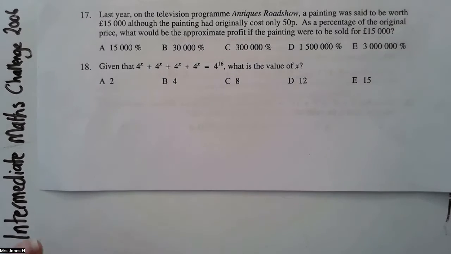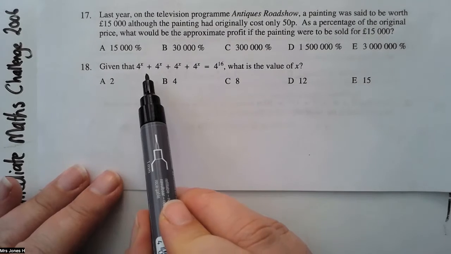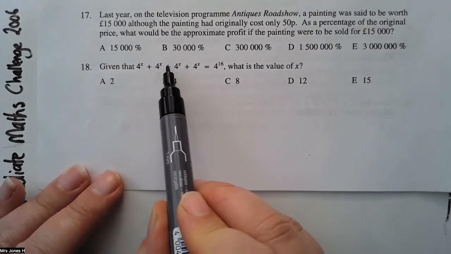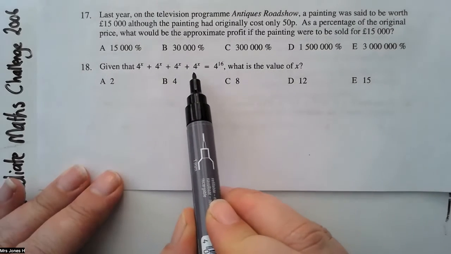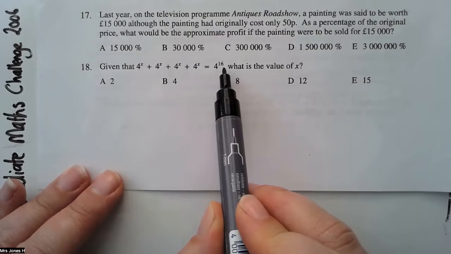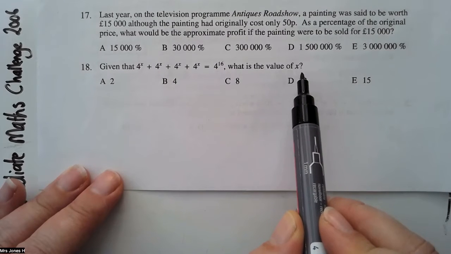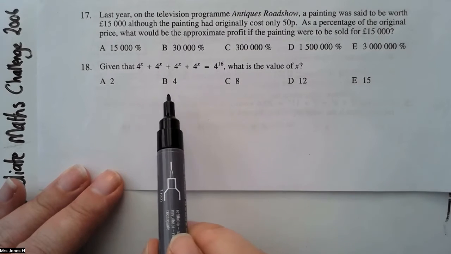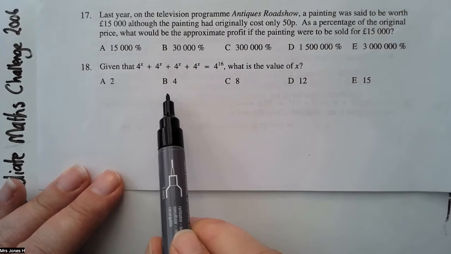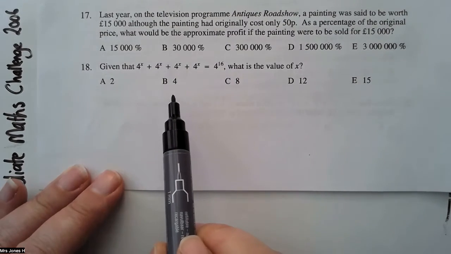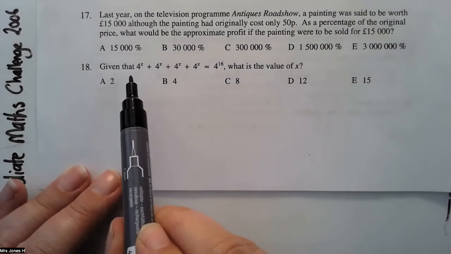Question 18. Given that 4 to the power x plus 4 to the power x plus 4 to the power x plus 4 to the power x is 4 to the power 16, what is the value of x? Now, if you said it was 4, you have fallen into this competition question setter's trap.